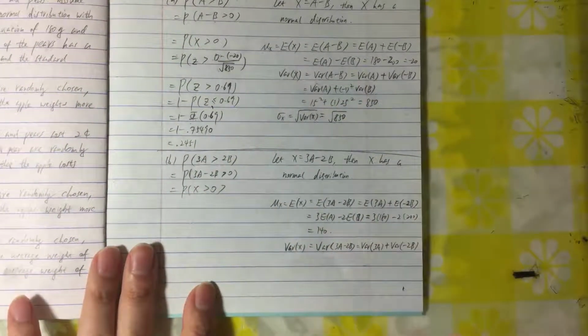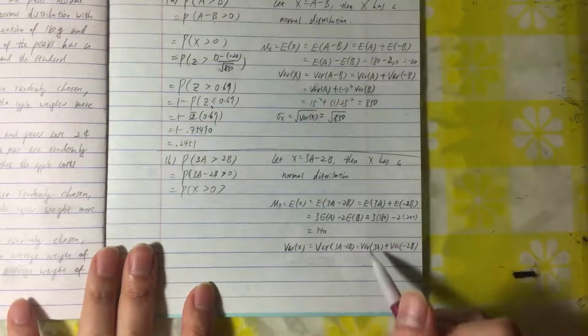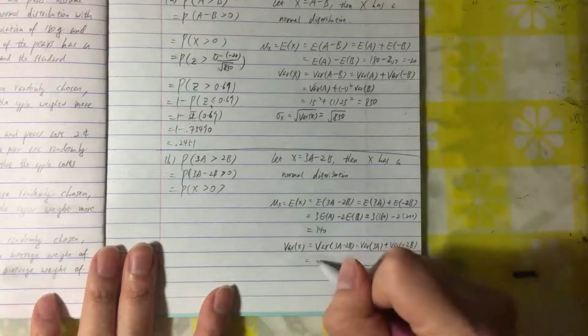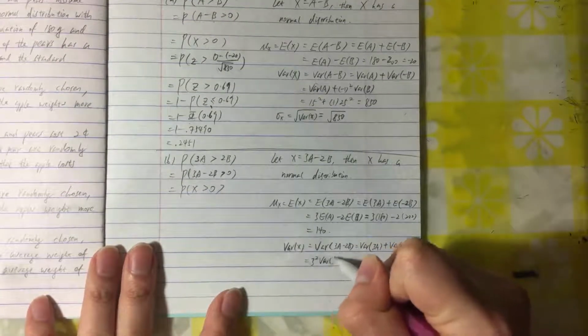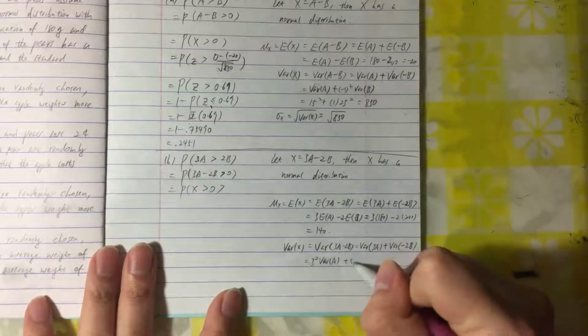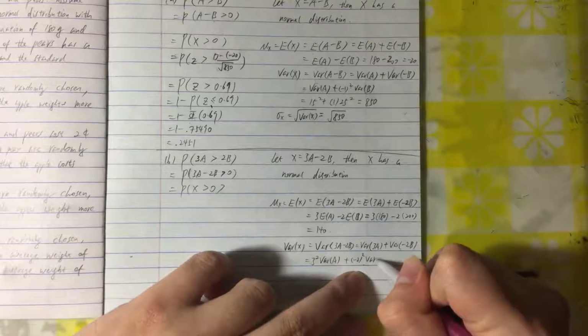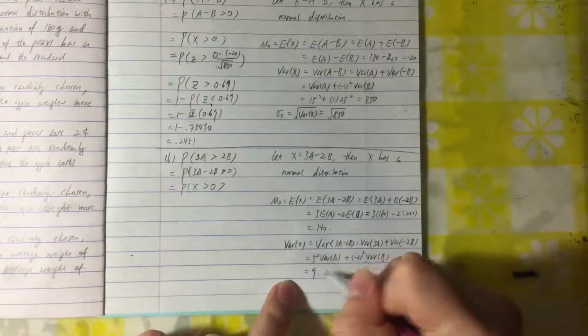Then pull out the coefficient. Separate the variables first, then pull out the coefficient. If I pull out 3, I must square 3. I get 3 squared times the variance of A plus negative 2 squared times the variance of B. 3 squared is 9.